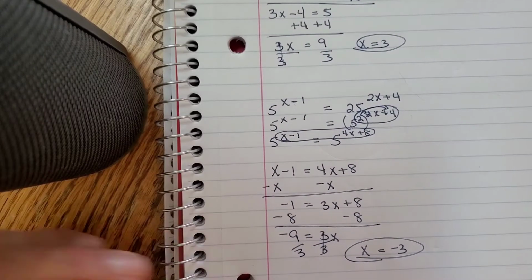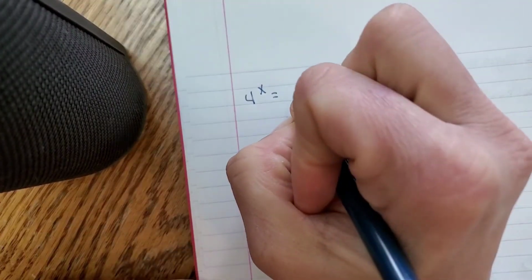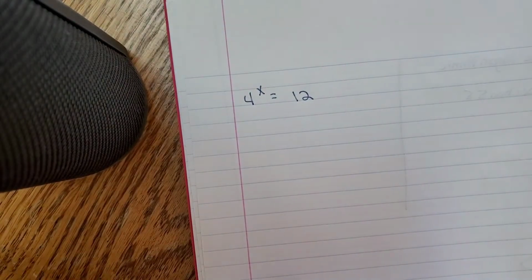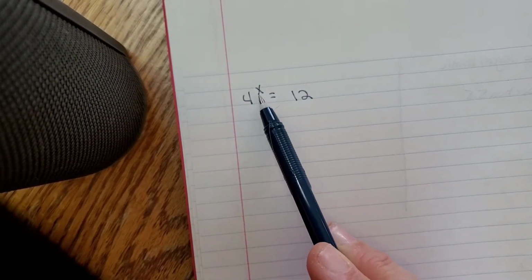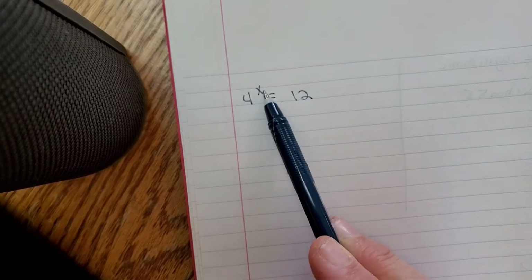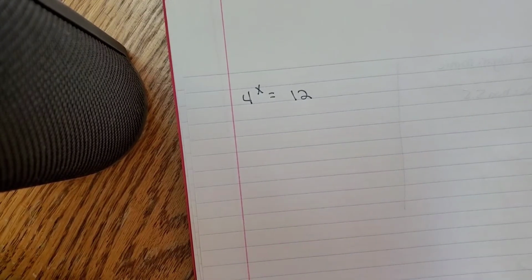I also want to review change of base. So let's take a look at a problem like this. Let's say we have something like 4 to the x equals 12. So when I look at this, I don't know a number that can go in here that makes sense because 4 to the first power is 4 and 4 squared is 16. So I'm not going to get an exact answer here.